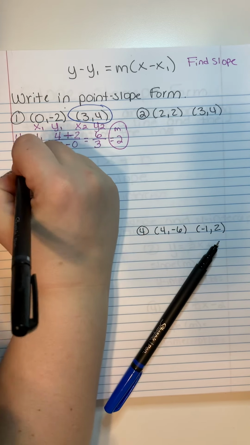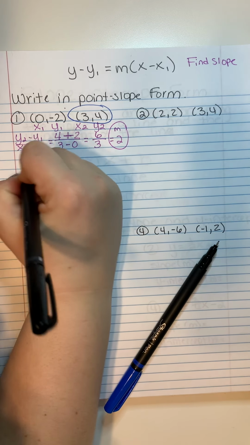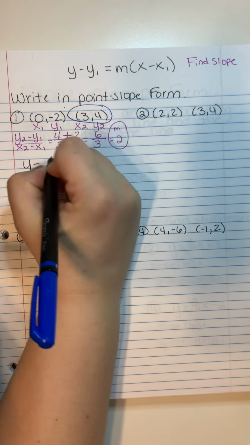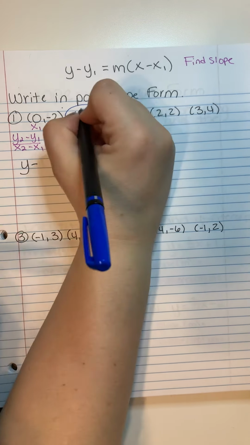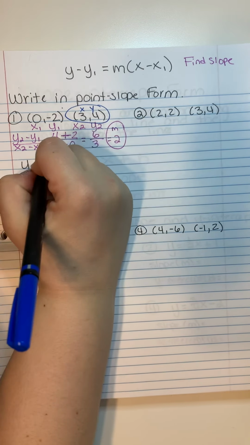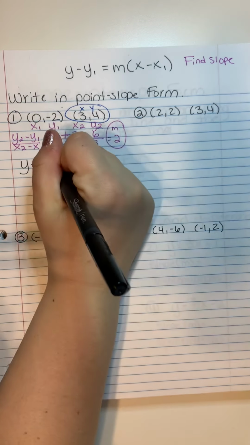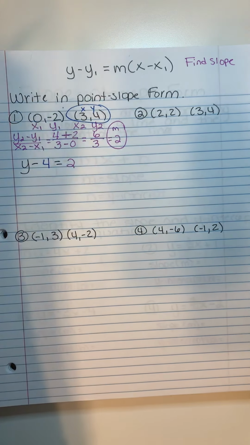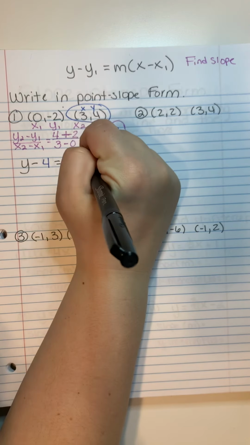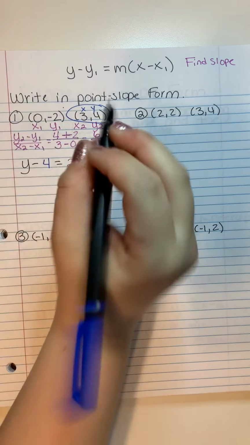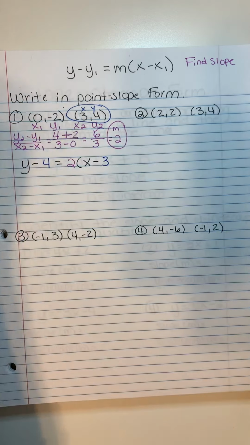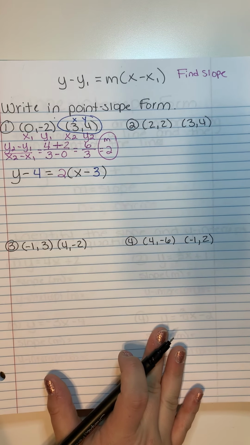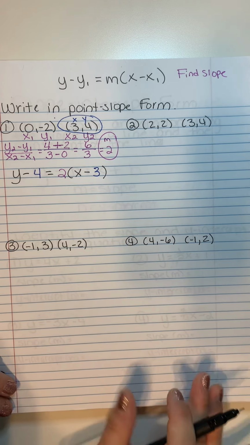Okay, so our point slope form would be y minus, and then our y, because it's x, y. So I'm going to put the y next, equals, and then our m, which is 2, okay, and then parenthesis x minus, and then our x was 3. Okay, and that's my answer. So we're just finding the slope first and then picking one of the points to plug it in.